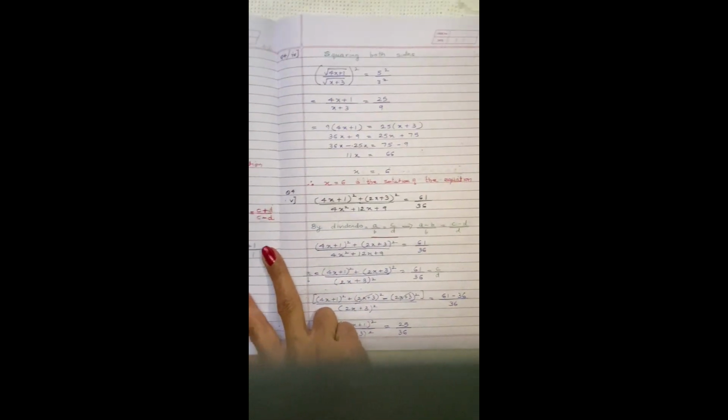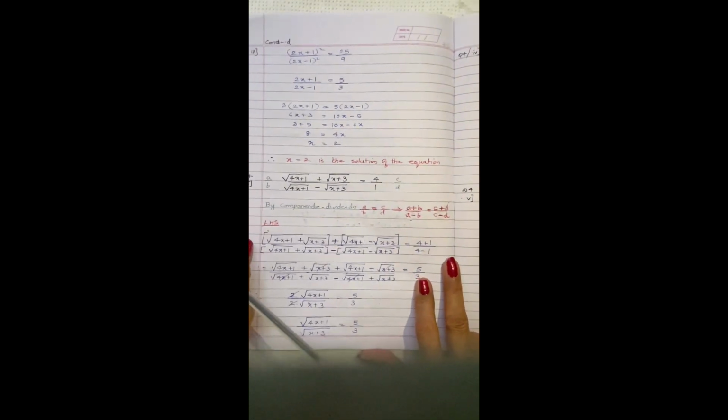Now in the denominator we will check: 2x plus 1 whole square and minus 2x plus 1 whole square gets cancelled because they are opposite signs, and what is left is 2x minus 1 whole square and 2x minus 1 whole square. They are 2, so 2 times 2x minus 1 whole square is equal to 25 upon 9. Now 2 upon 2 gets cancelled. What is left is 2x plus 1 whole square upon 2x minus 1 whole square equal to 25 upon 9. Let's see further.